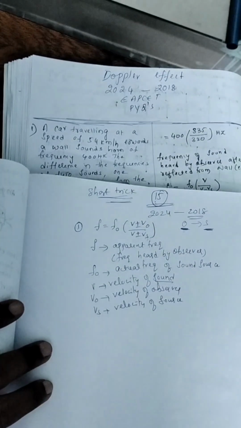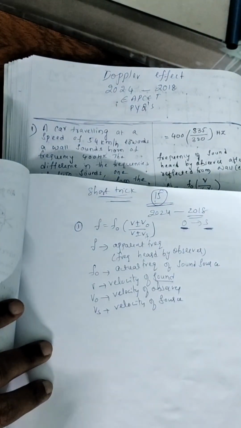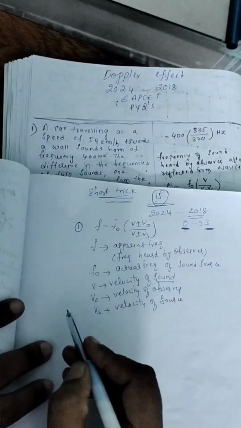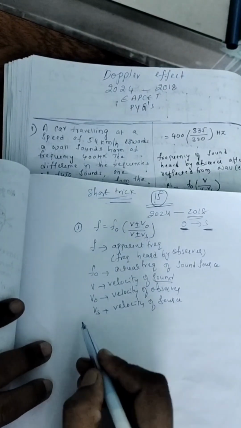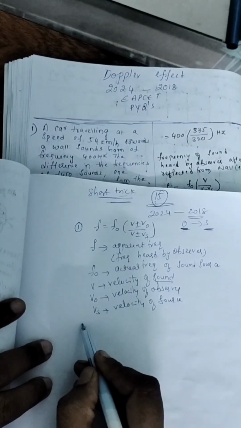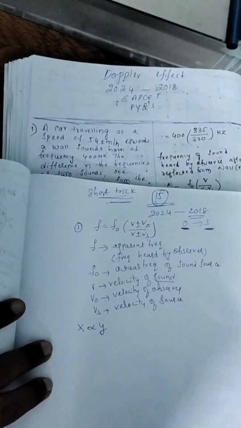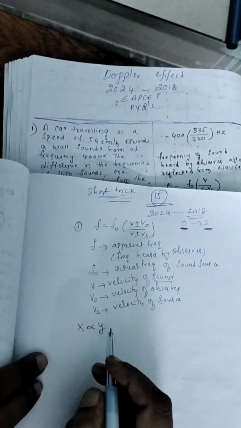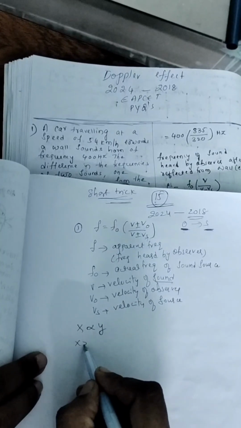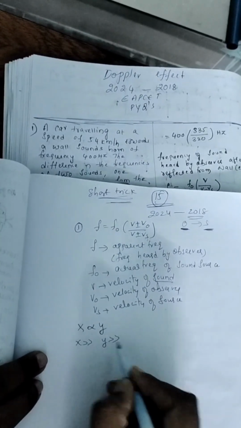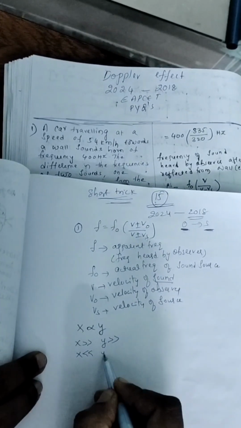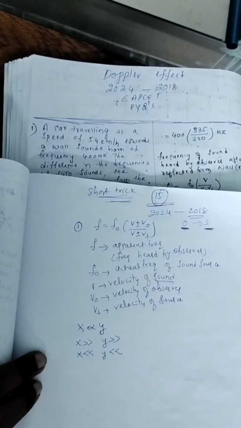Now the next thing I have to say: in mathematics, if I say X is directly proportional to Y, what does it mean? If X increases, Y increases; if X decreases, Y decreases.